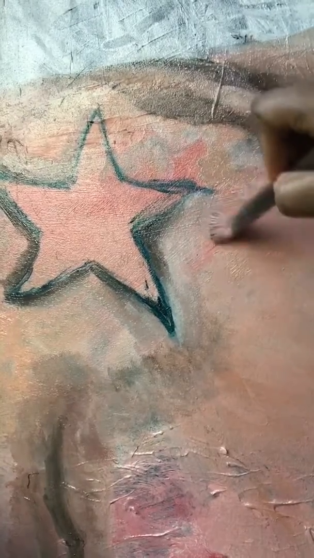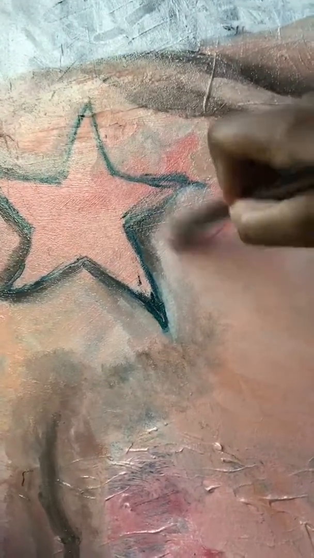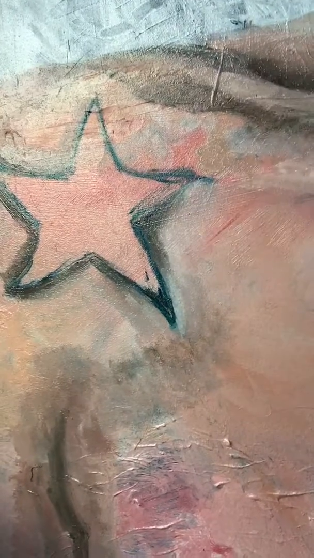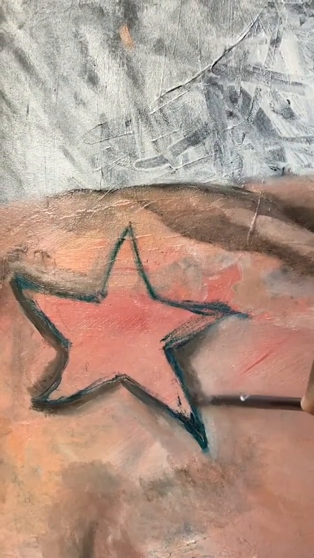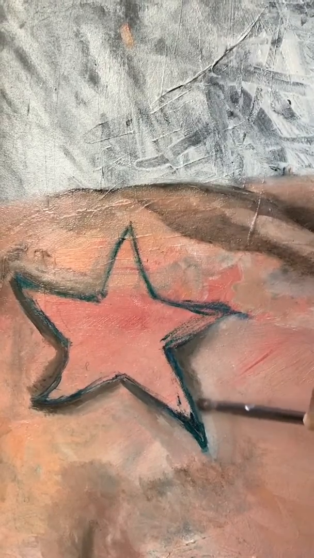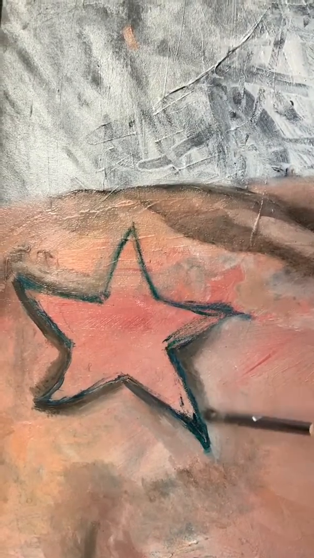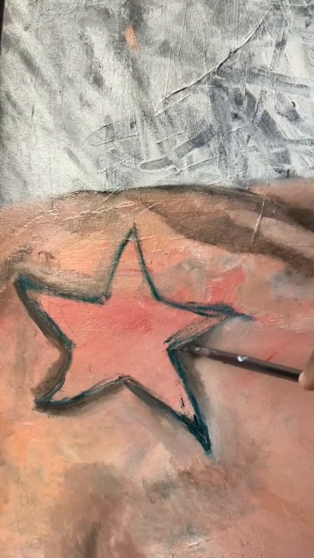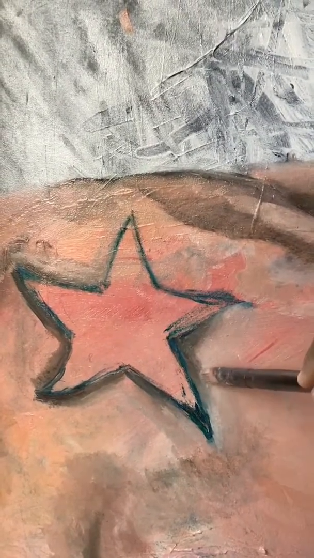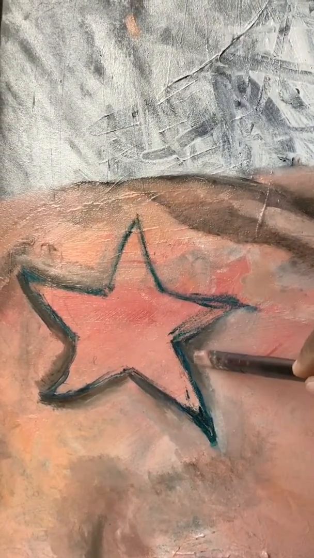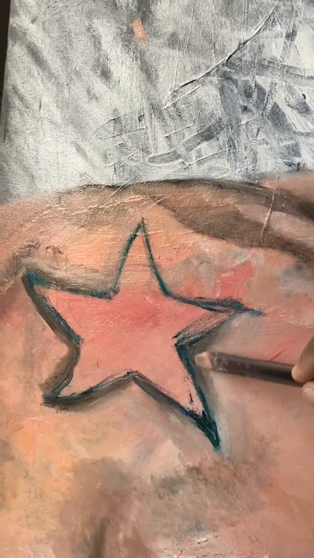And it registers to the viewer that this tattoo is really part of the skin. It's a level of believability that's going on, and it's not like a sticker that's just thrown out there, a motif and whatnot. It really belongs with the surface of the flesh itself.